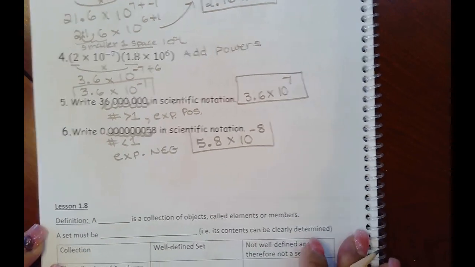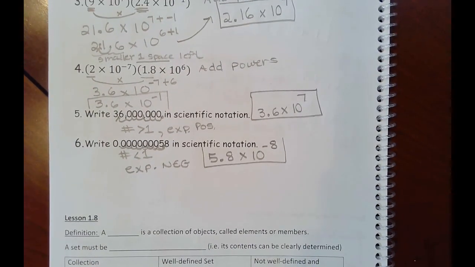Okay, that concludes the examples in lecture 4, lesson 1.7, MAT 1100.